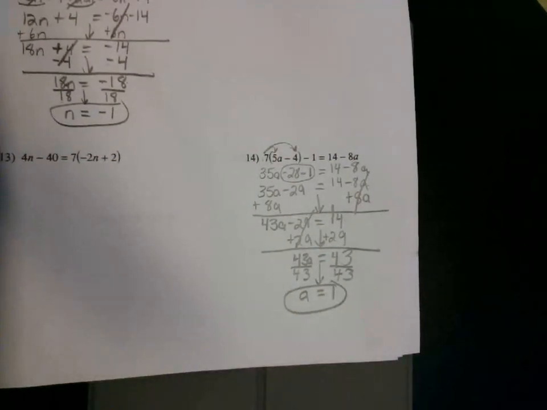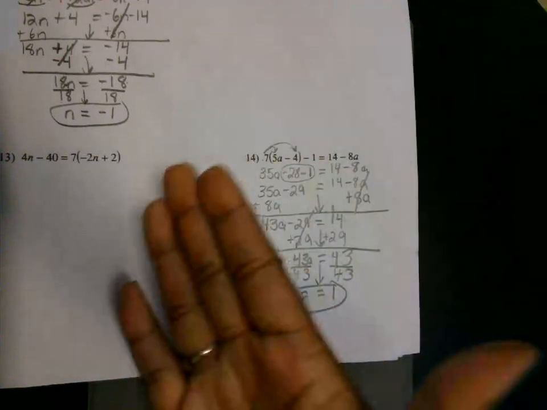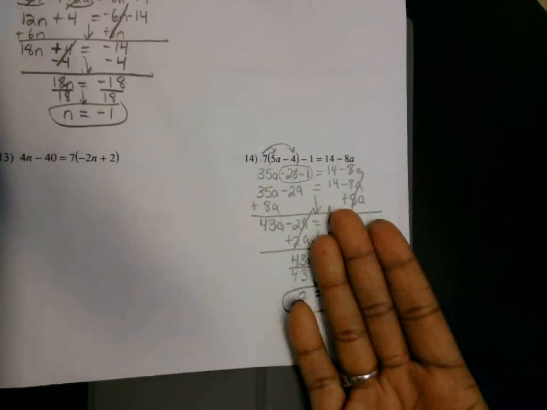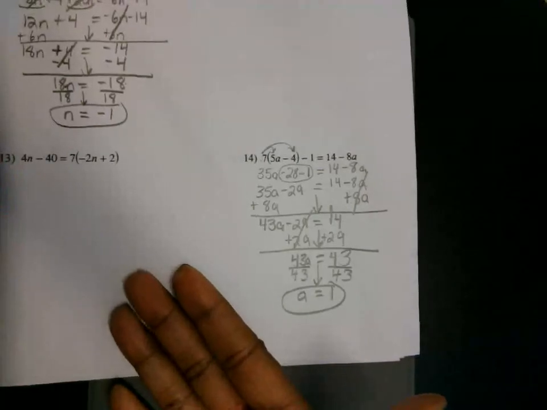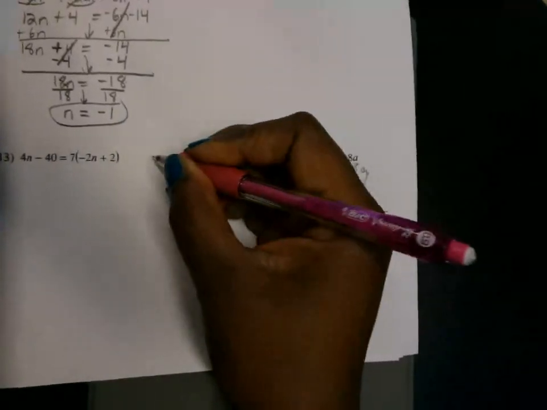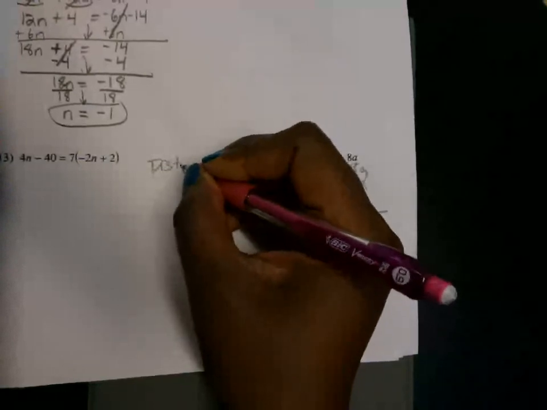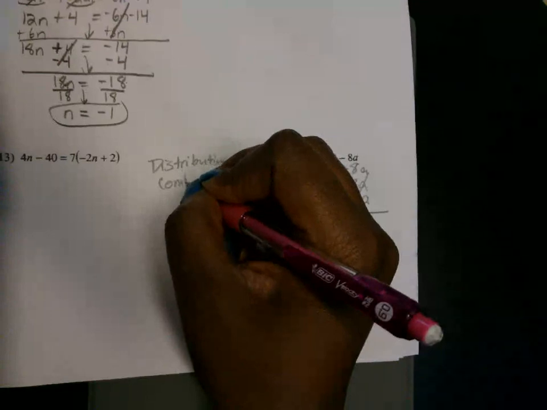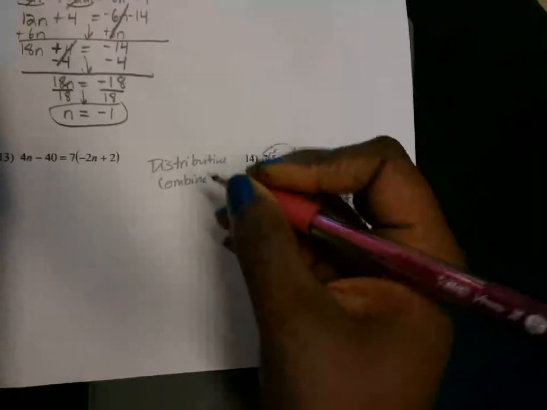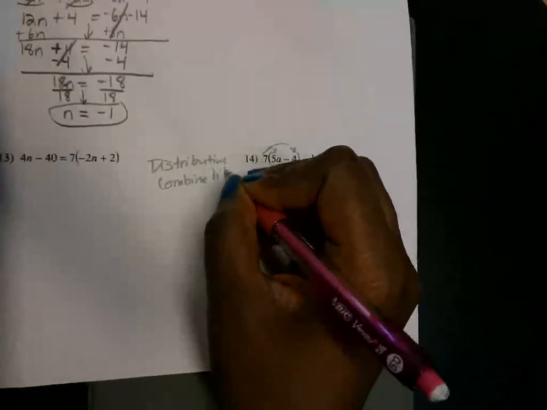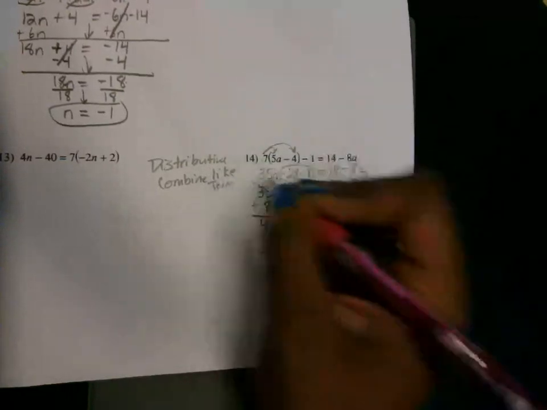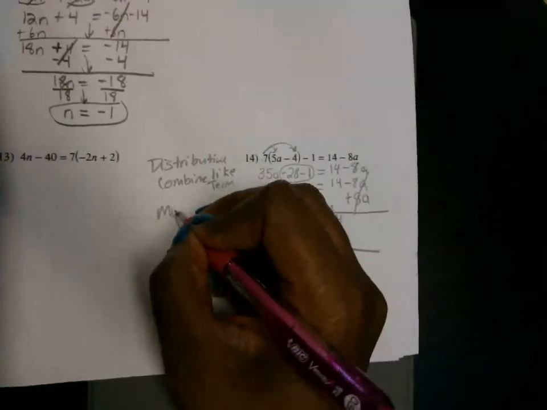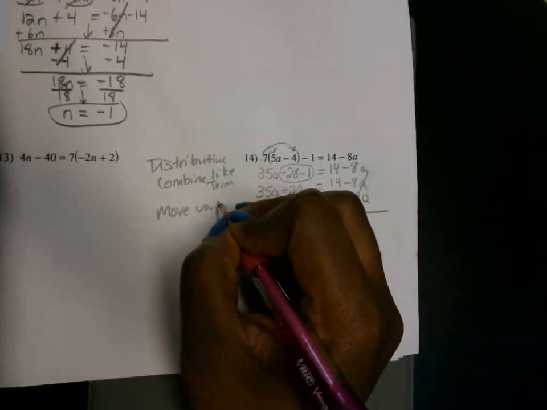Okay? Don't forget, distributive property. After distributive property, combine like terms on each side. After you combine like terms on each side, move the variables to the same side, then isolate the variable. So distributive property, I'm going to abbreviate distributive property. That's first. Then combine like terms on each side of the equal sign. This is in your notebook already. Combine like terms. Okay. Then move the variables to the same side.